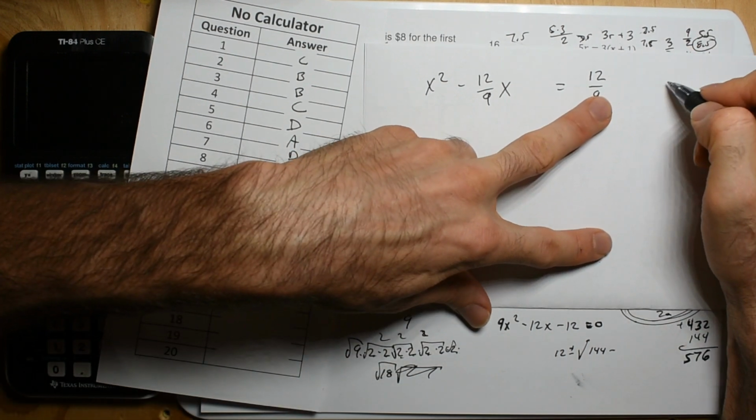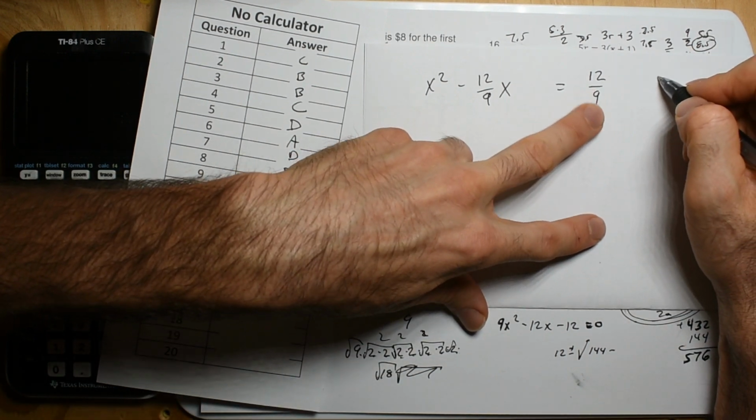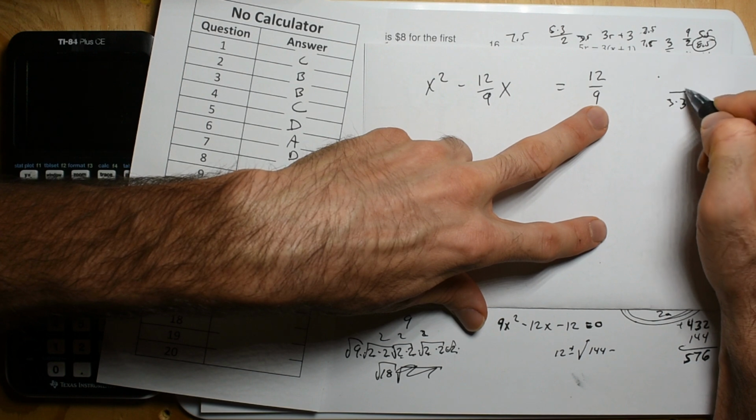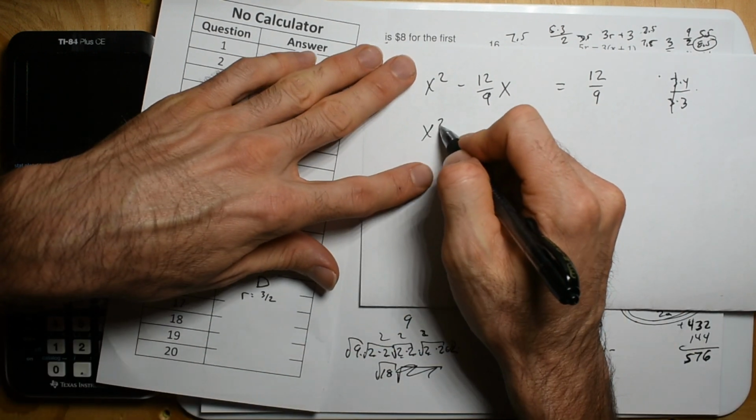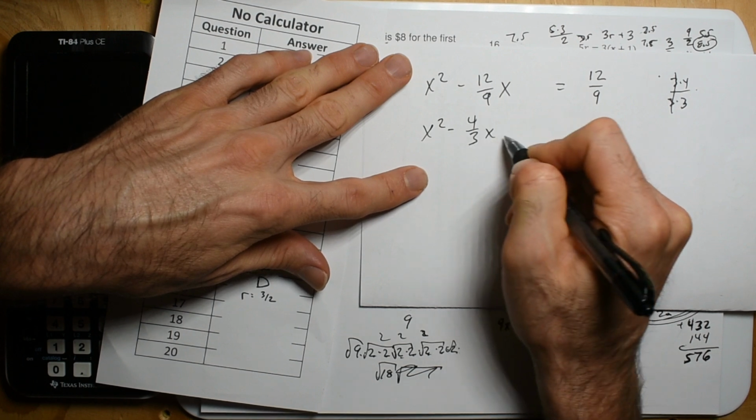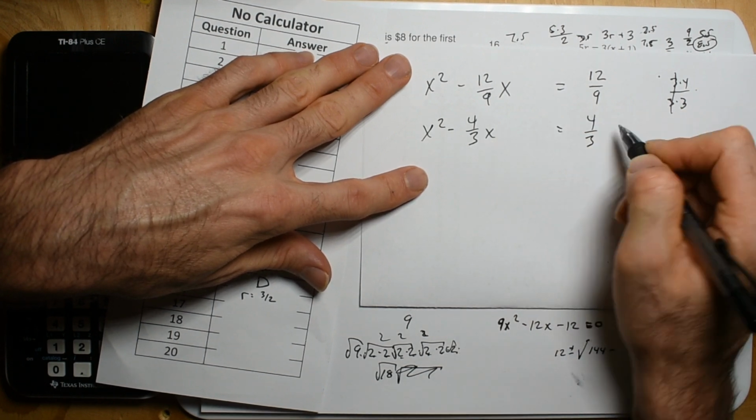Now we should figure out what 12 divided by 9 is. This is going to be 3 times 3, and this is 3 times 4. So we have 4 divided by 3. So x squared minus 4 divided by 3x is equal to 4 divided by 3.